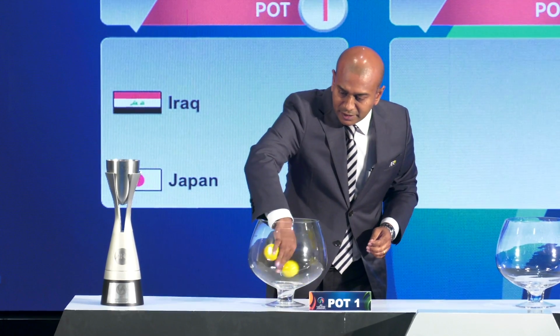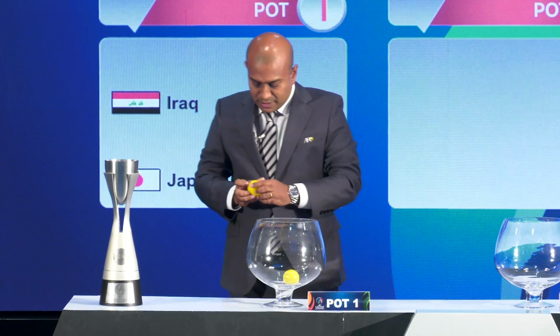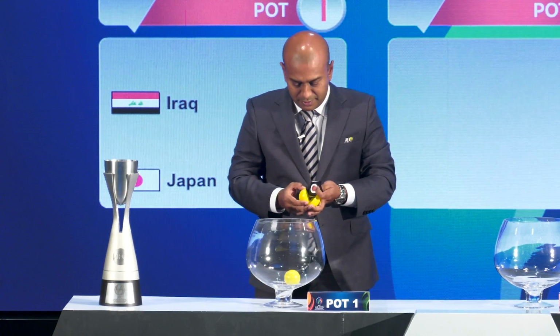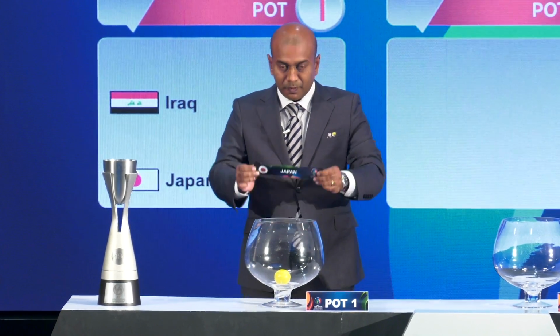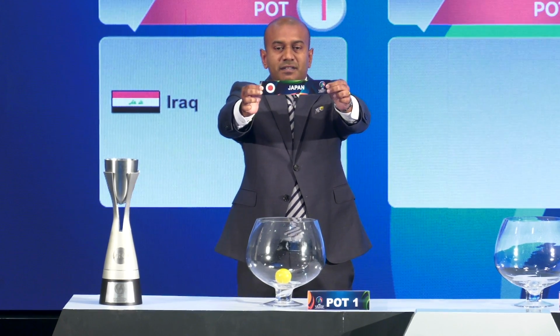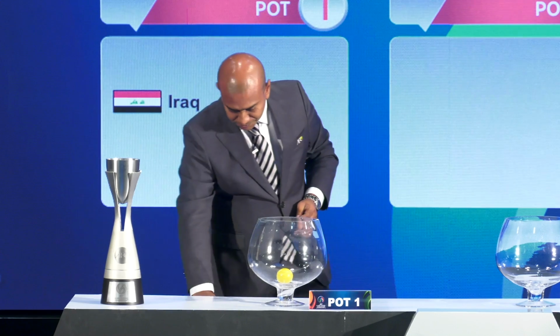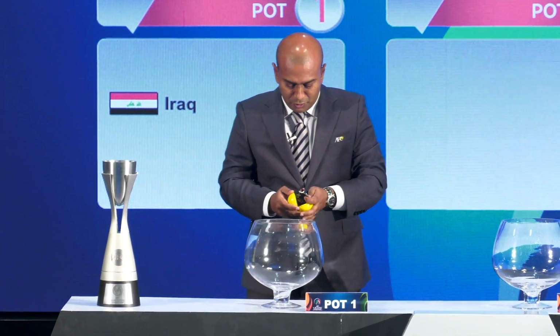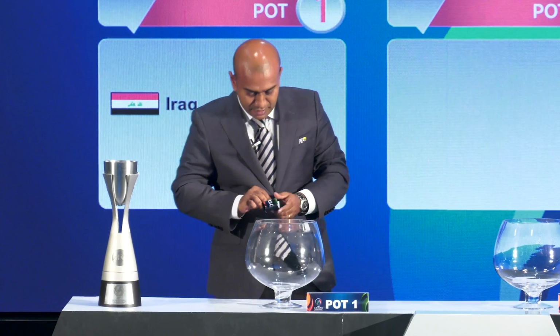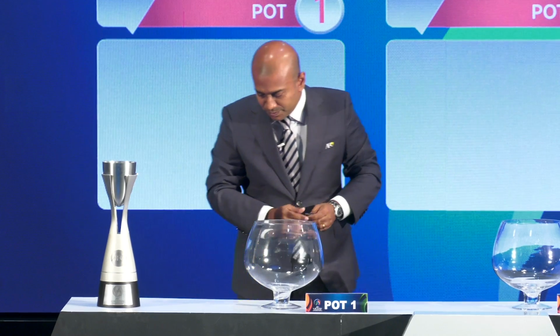Moving on very quickly, occupying position C1 is Japan, the quarterfinalists of the previous edition. And the last draw for this afternoon's draw is none other than Iraq, occupying position D1. And they were also the runners-up of the previous edition.